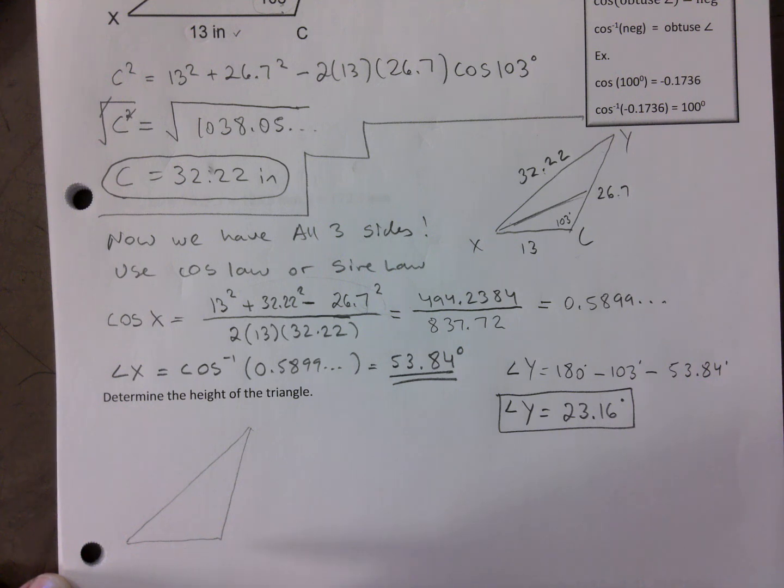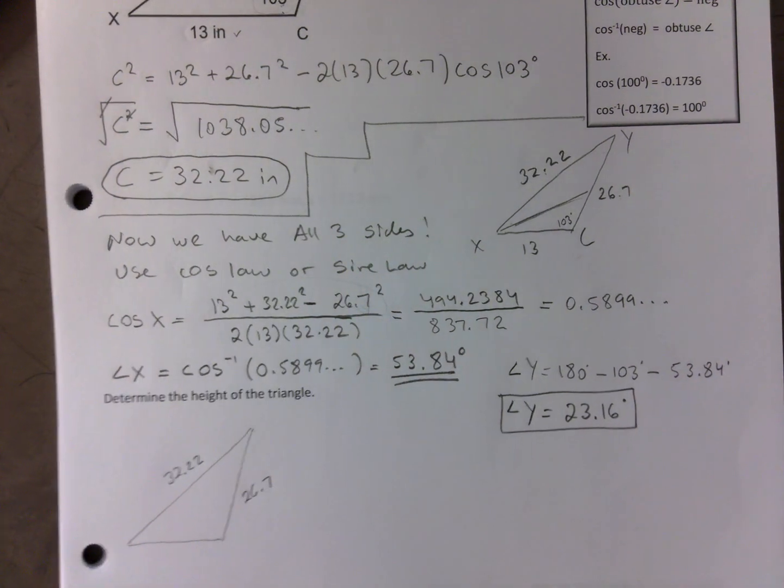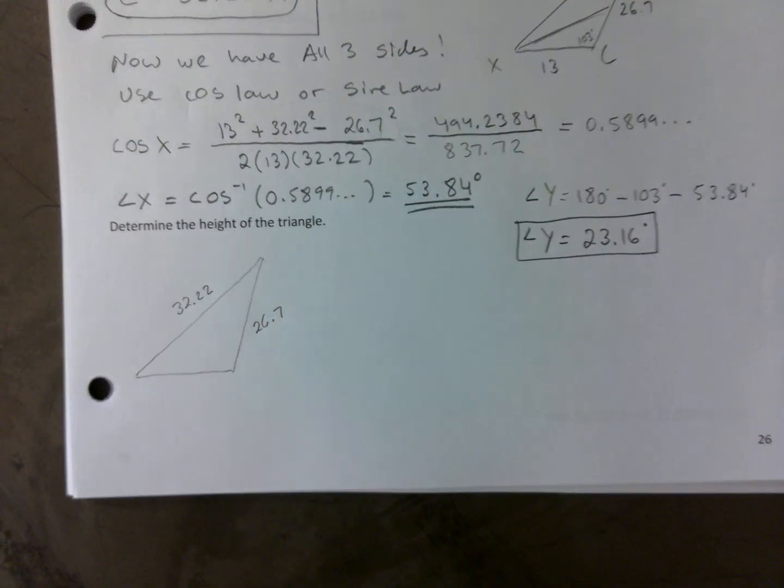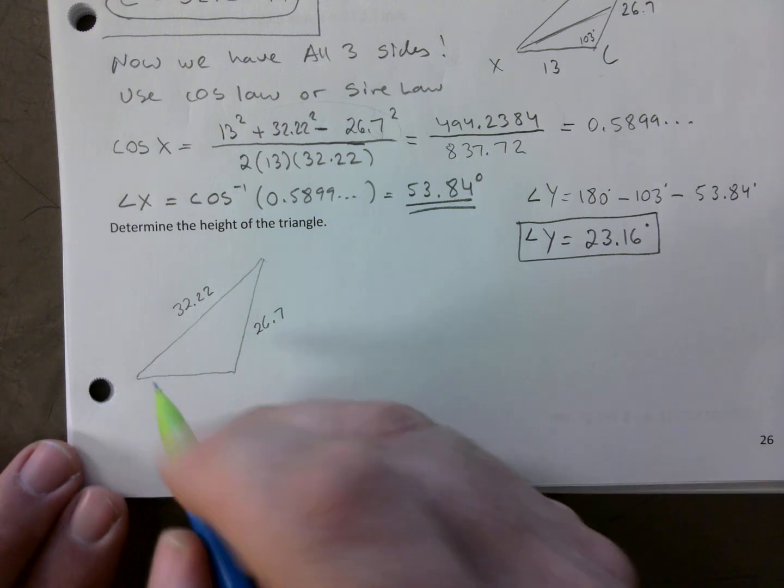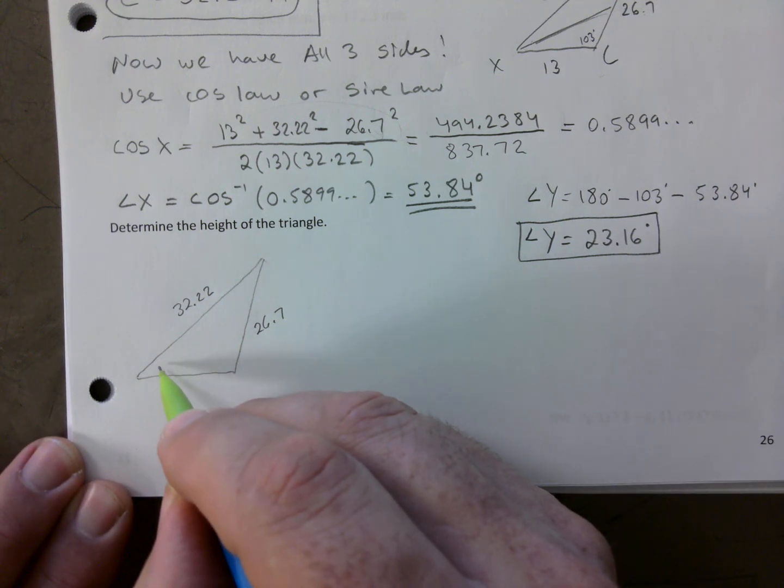And I'm going to focus on the slants. 32.22. And this is also a slanted side here. This is 26.7. Hold on. We know that this angle here is, let me just get that right, that's x, right?